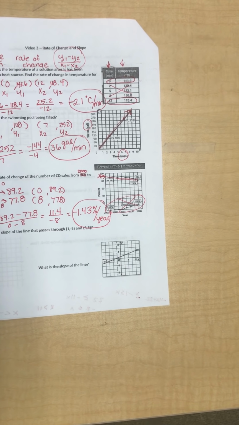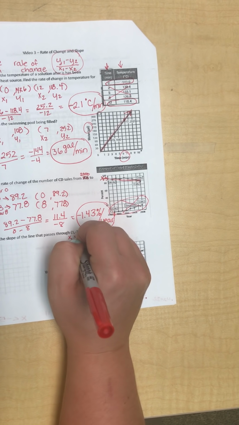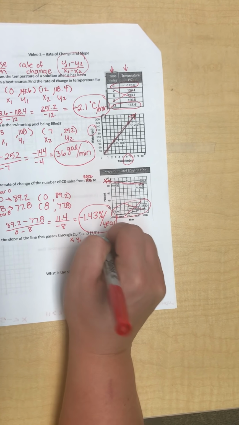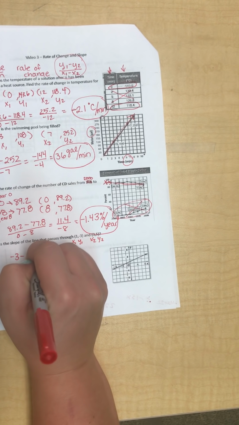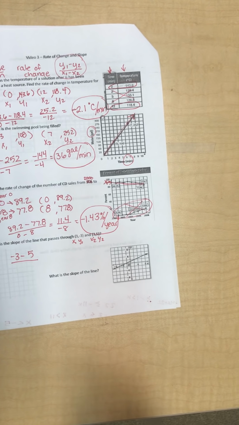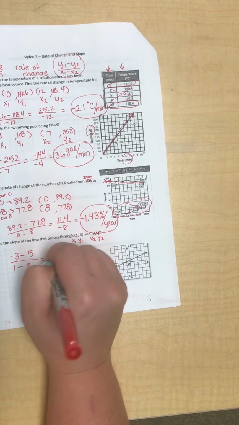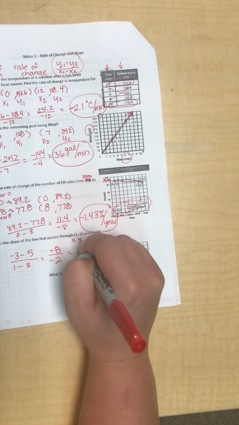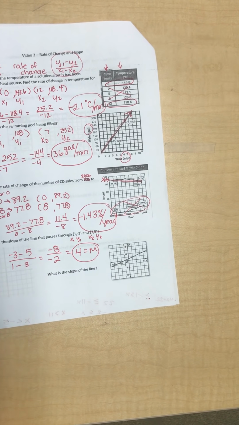Okay, what's the slope of the line that passes through 1, negative 3, and 3, 5? So x1, y1, x2, y2, same thing we've been doing. Negative 3 minus 5 over 1 minus 3. That gives me negative 8 over negative 2. Divide those out, you get 4 for your slope. This one's actually not talking about a real problem. It's just talking about what would be the slope possibly.